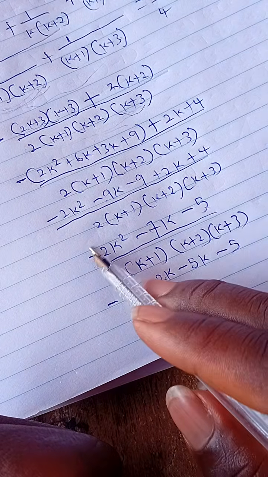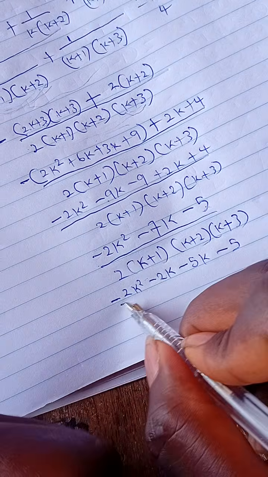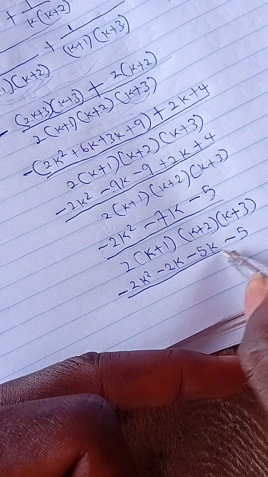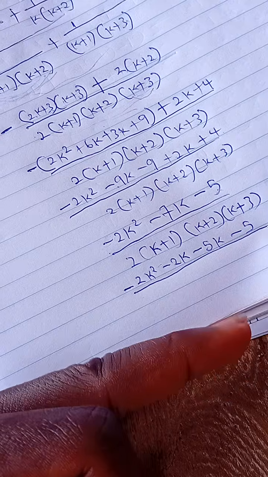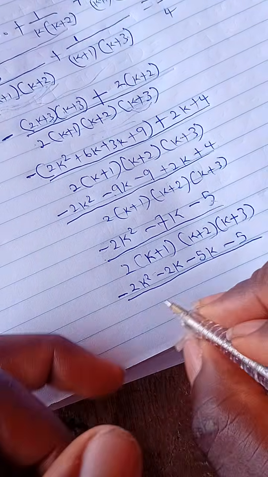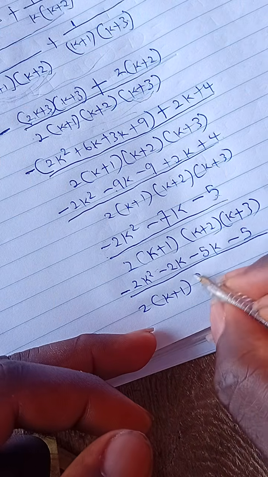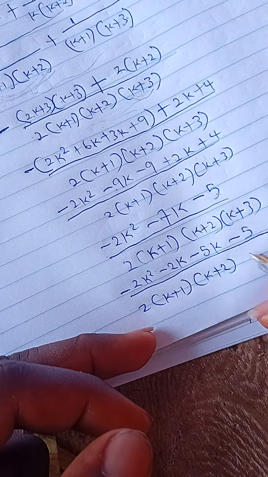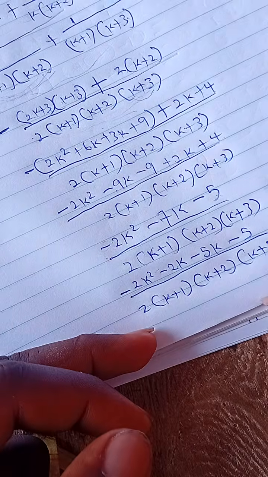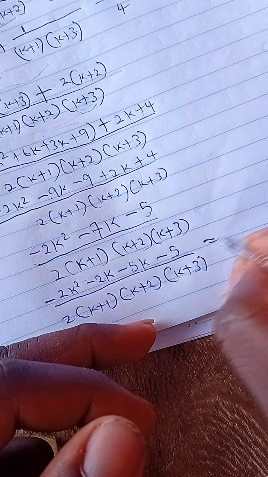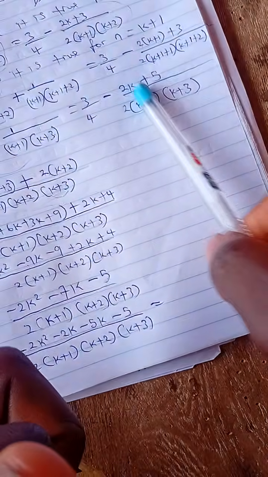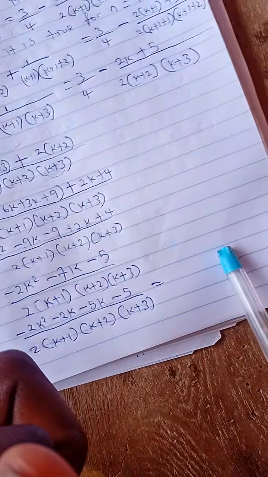Don't forget how we get plus 10 here. You multiply this by the coefficient of k square. If you don't know factorization, go and learn it and come back to this point. Sure you understand. So here I'll be having 2 into k plus 1, k plus 2, k plus 3. I'm not writing the right hand side, so it's just this I want to write here again.